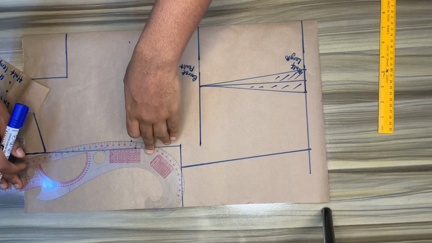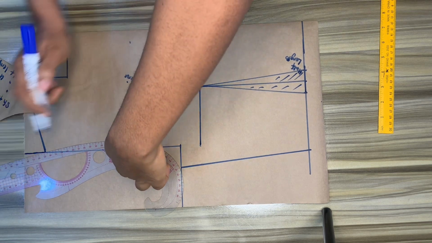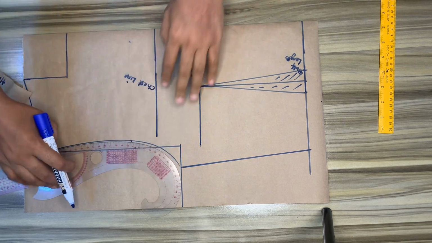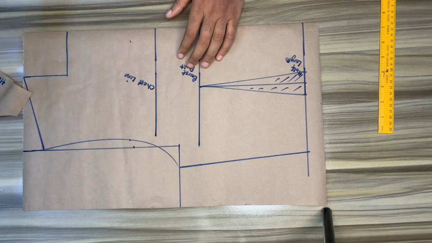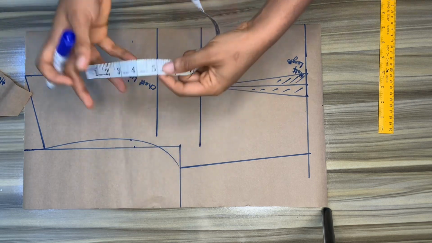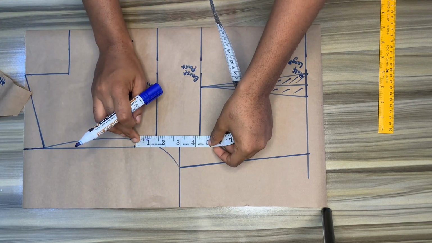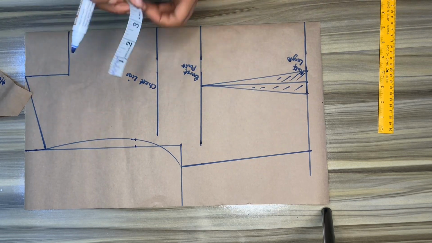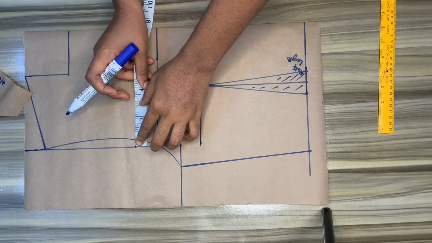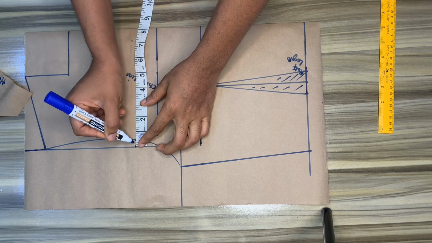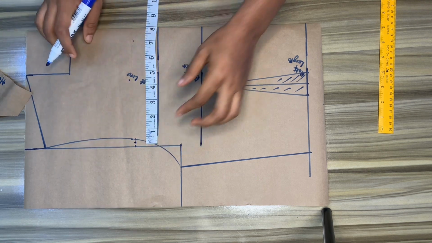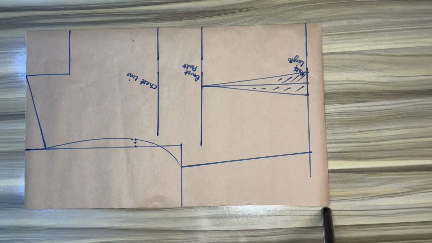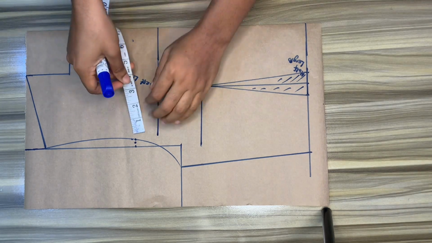So I just want to get it perfectly before drawing it out. Can you see how I connected it? This is our armhole curve for our front. Now I'm just showing you that I went up by 3 inches, then went in by 0.5, right?